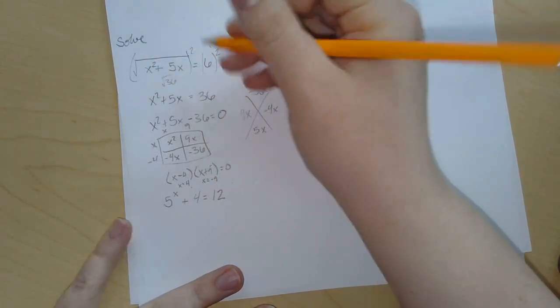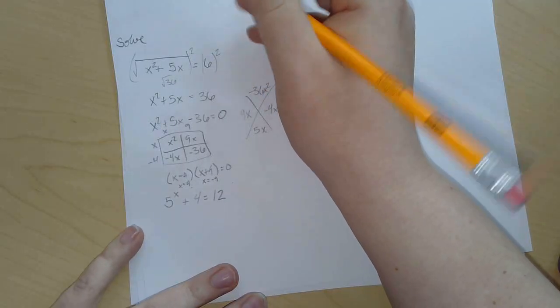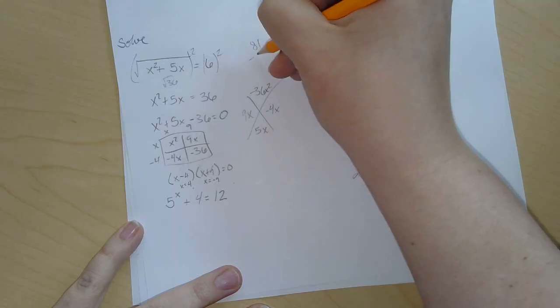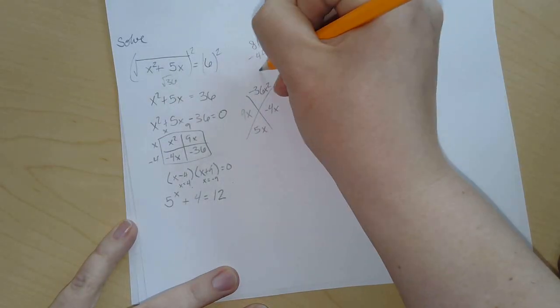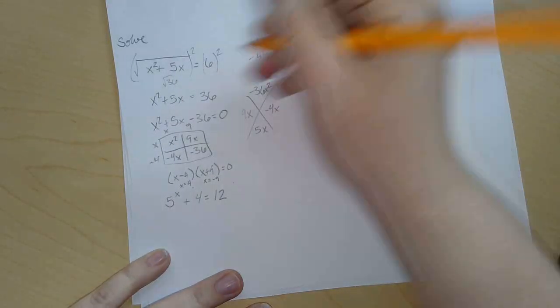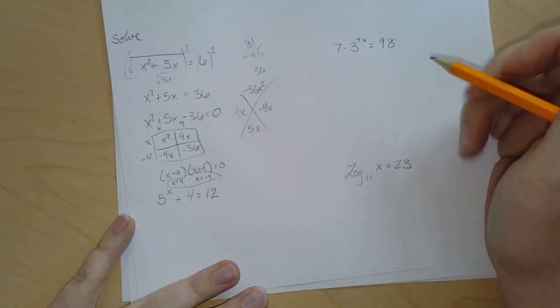If I plug in negative 9, I get 81 plus negative 45. So 81 minus 45, which would be, let's see, 36, and the square root of 36 is 6, so those both work. It is possible that one of those might be extraneous, but not necessarily.